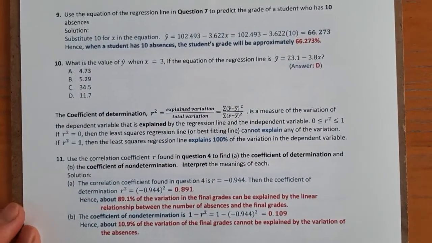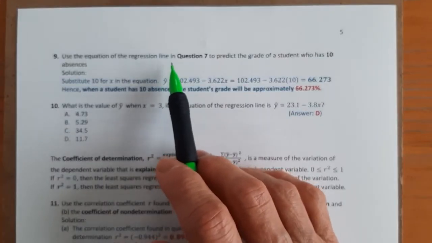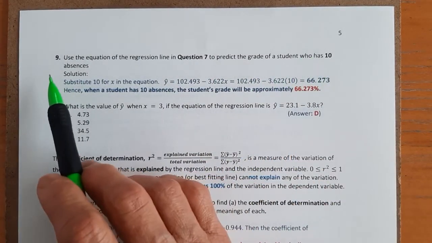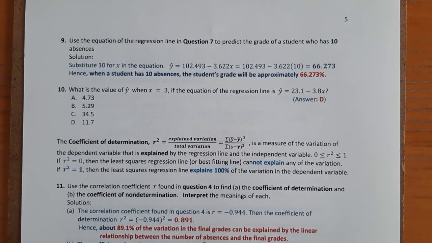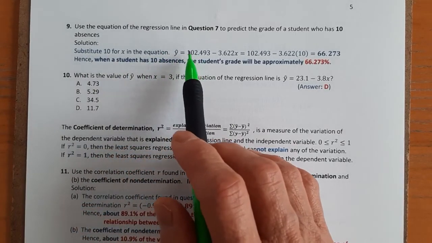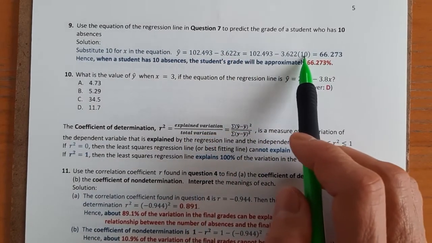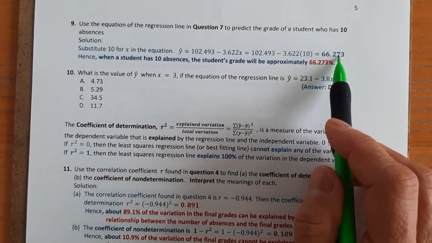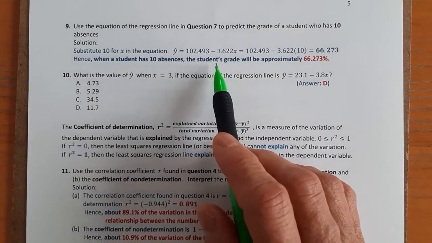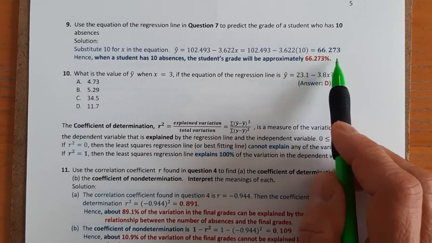And question 9. Use the equation of the regression line in question 7 to predict the grade of a student who has 10 absences. So substitute 10 for x in the equation y hat equal 102.493 minus 3.622x. Figure out is 66.273. Then your answer: when a student has 10 absences, the student's grade will be approximately 66.273%.